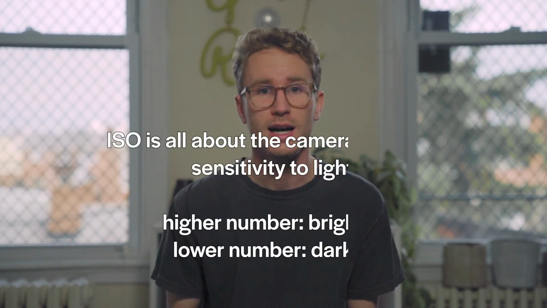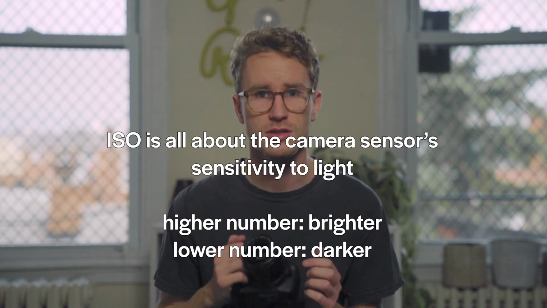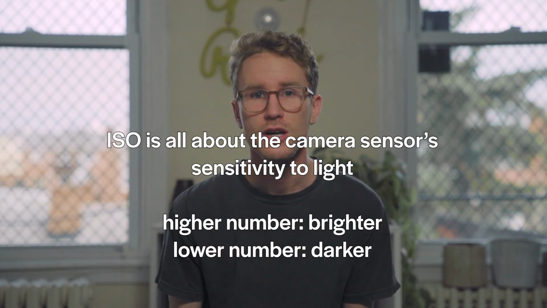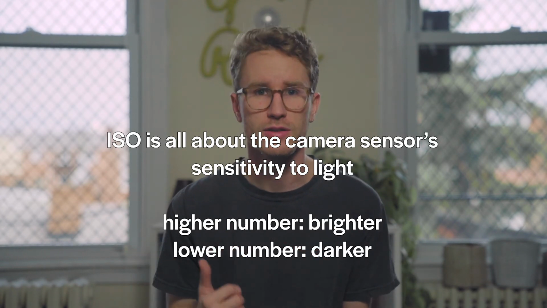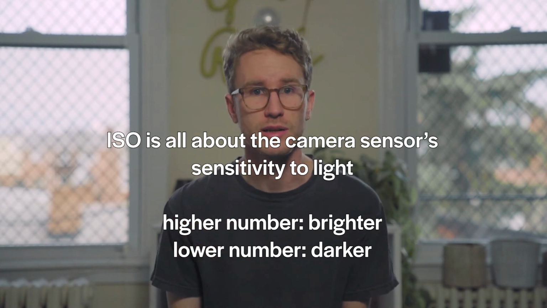The third setting here is the ISO. When we talked about ISO, it is how sensitive your image sensor on your camera is to light. So the higher the ISO, the brighter the image is going to be. But the lower the ISO, the darker the image is going to be. So that kind of depends on your shooting environment.